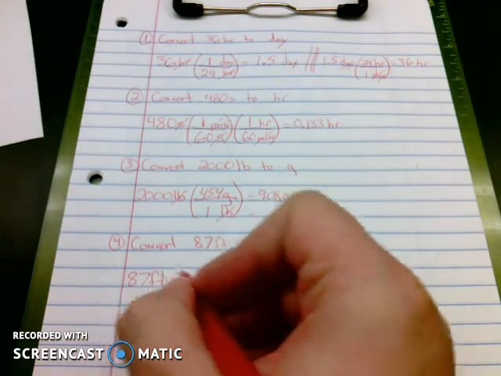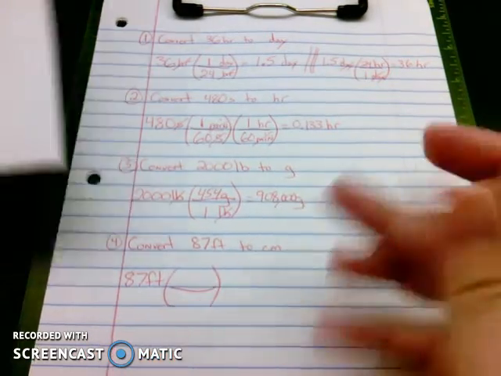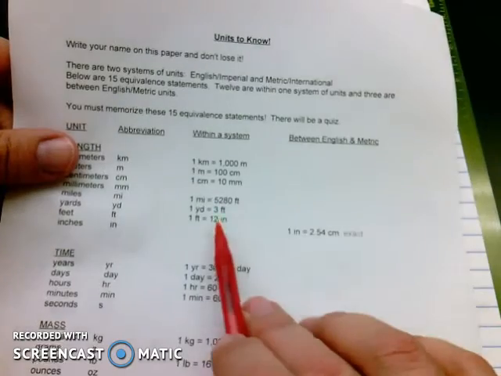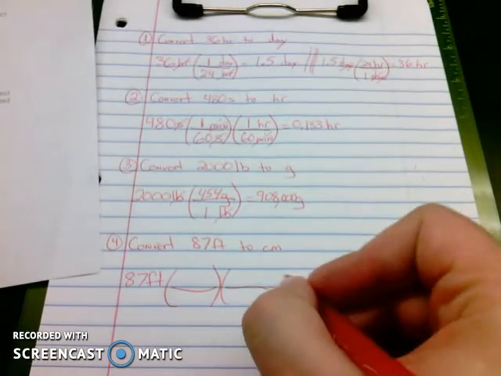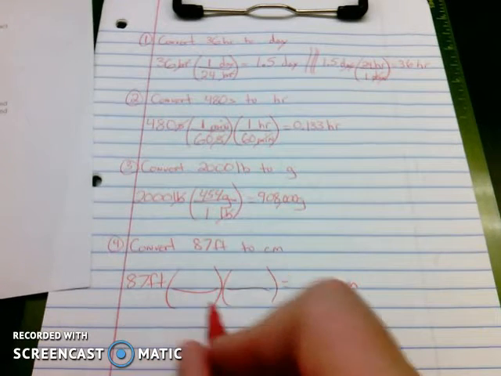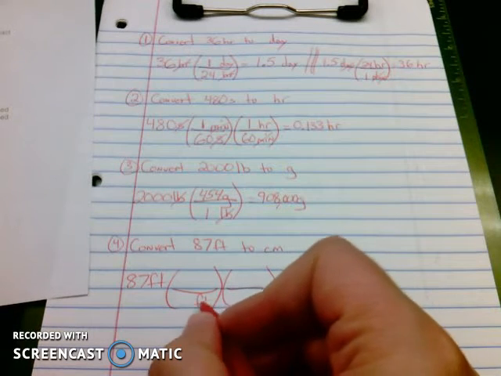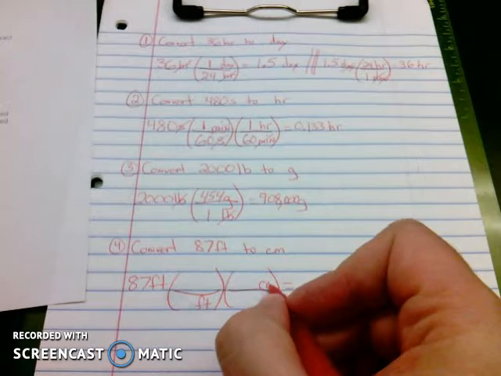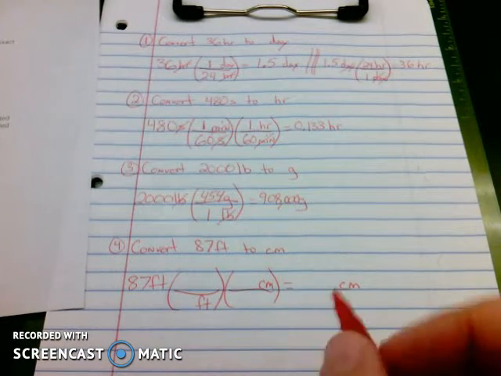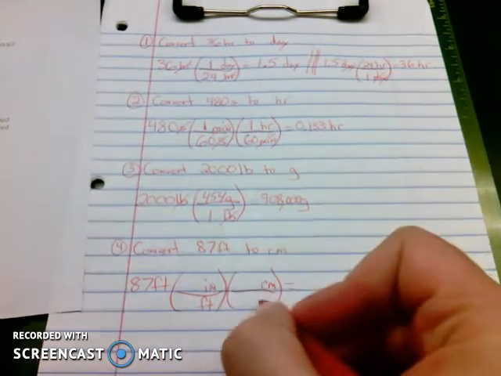Okay, we'll do one last one real quick. 87 feet. We're going to convert that into centimeters. We already said we can't go directly from feet to centimeters, but we can go feet to inches, inches to centimeters. So 2 steps, centimeters goes over here. The feet you start with has to go to the bottom of the first blank, so they'll cancel out. That one has to go on top of the second. Okay, and then inches that we're going through goes here and here, and they cancel each other out.